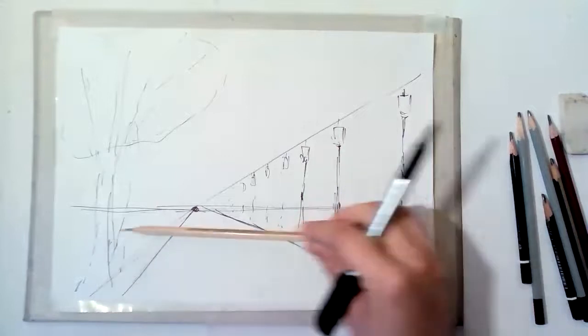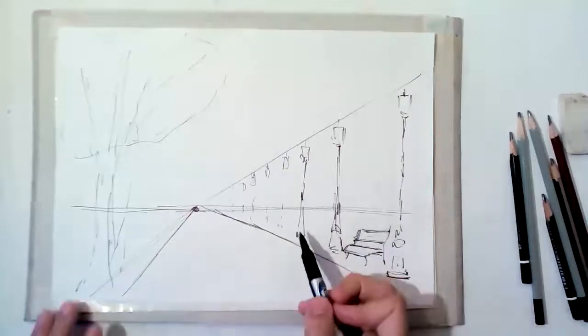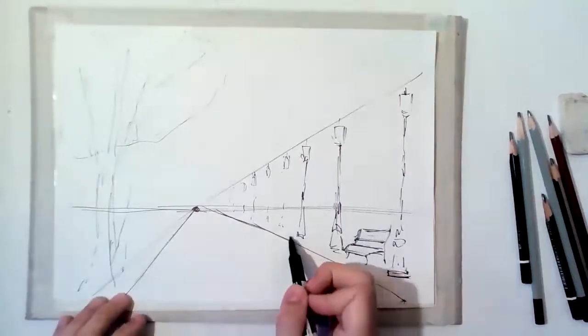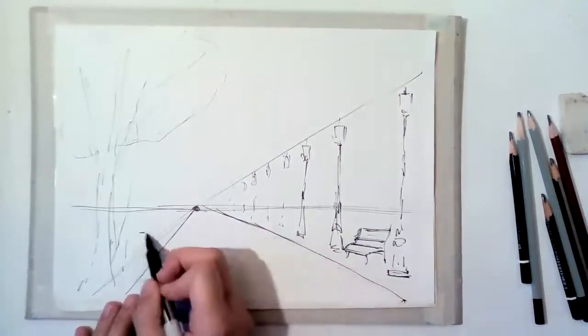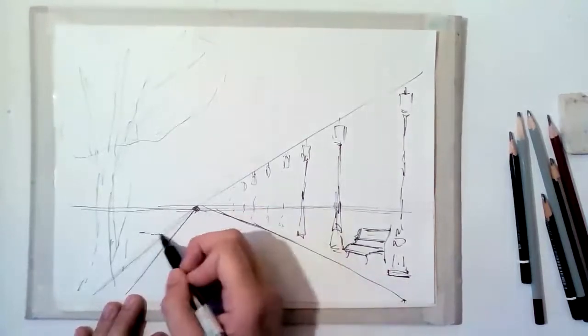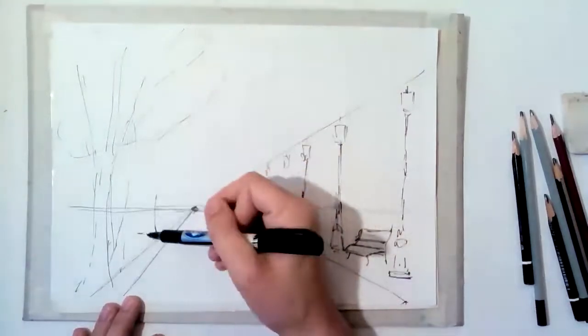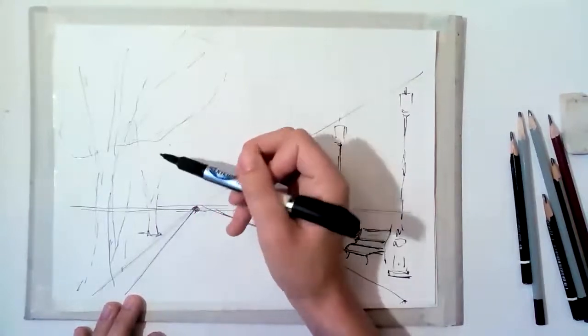So I just draw the horizontal line from it, and it matches the third street lamp. You convert all this into something a bit geometrical. So I find the horizontal place, and I have also my line from the base of the trees, and this helps me to find it.